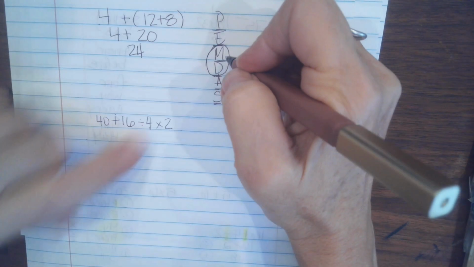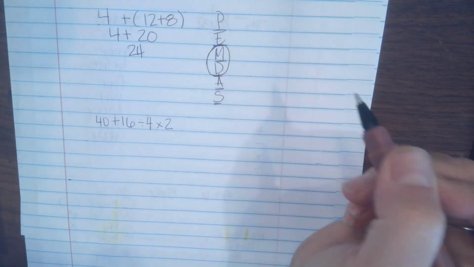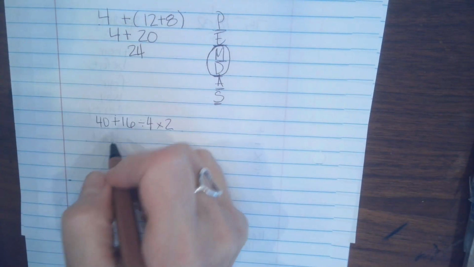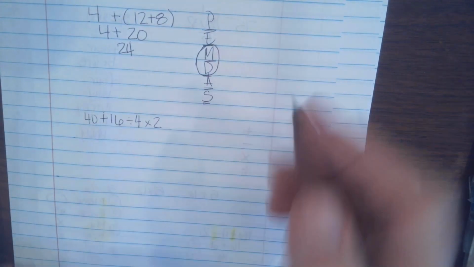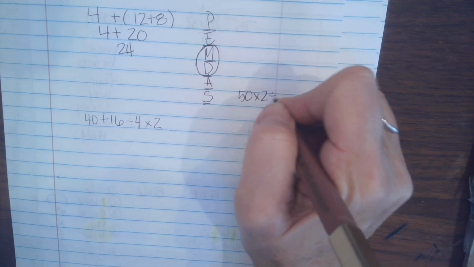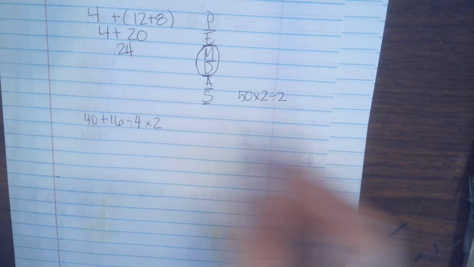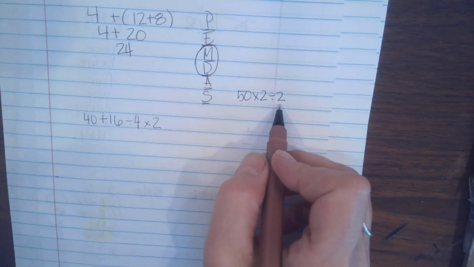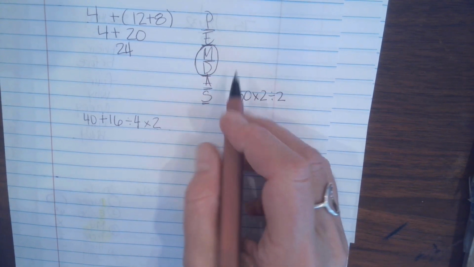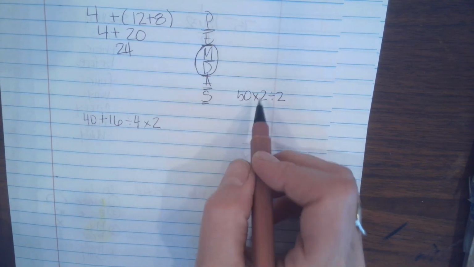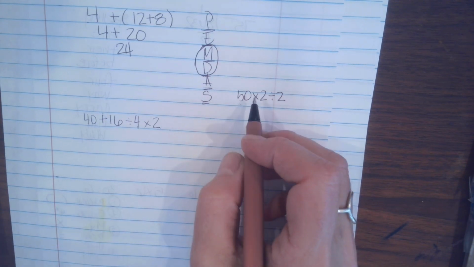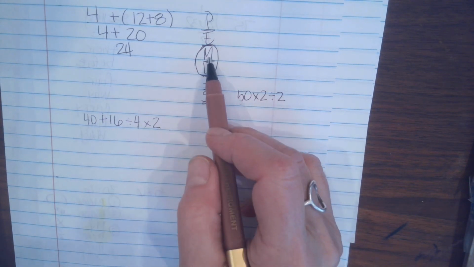Multiplication and division are exactly on the same level. So if you have a division and a multiplication problem, like 50 times 2 divided by 2, and that's it, there's nothing left, no parentheses and exponents or anything else, you don't do multiplication first necessarily.